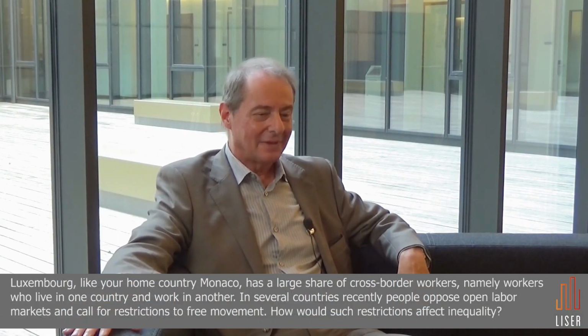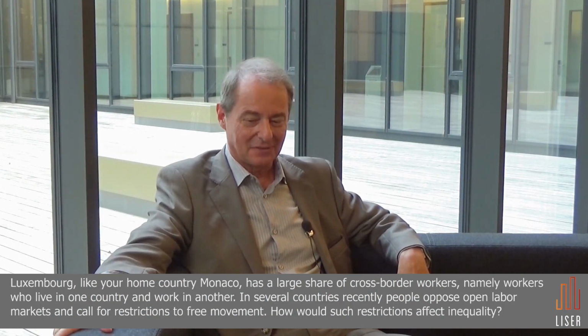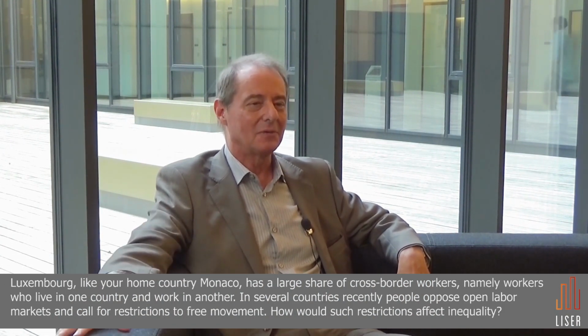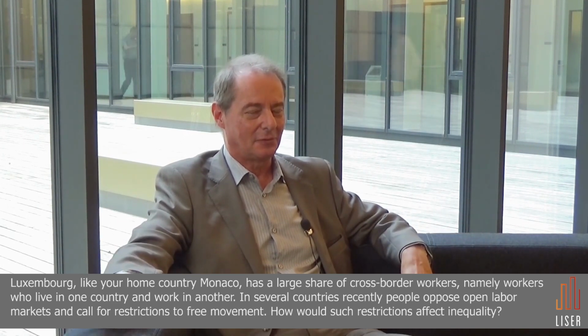So, first of all, the examples of Luxembourg and Monaco are extreme but quite interesting. If Luxembourg or Monaco should impose restriction on immigration, essentially the economy would stop. In Monaco, there are 30,000 residents and there are 50,000 people working there. So the economy would just stop. Now, it's an extreme example, but what it tells us in a deep sense is that most of the time, immigration has a huge benefit for the country that's receiving immigrants.